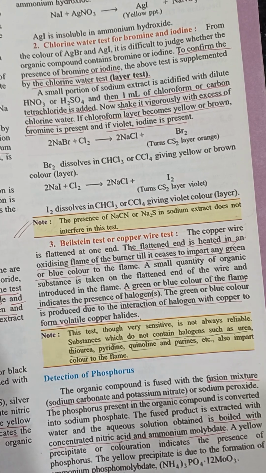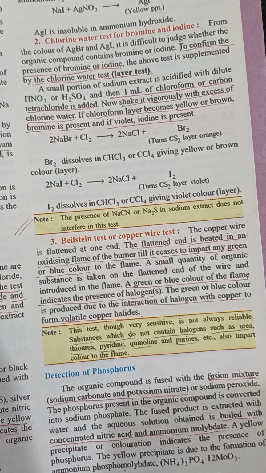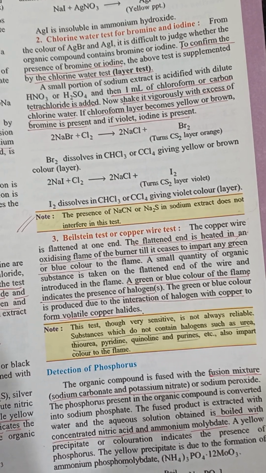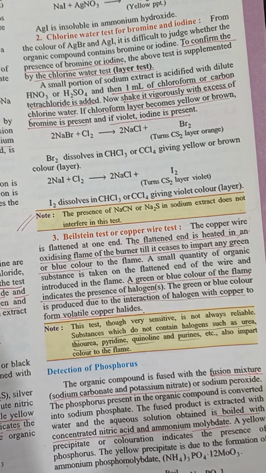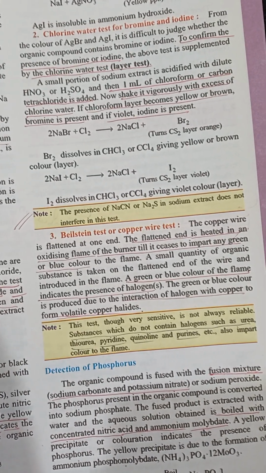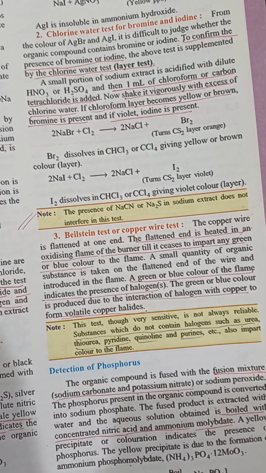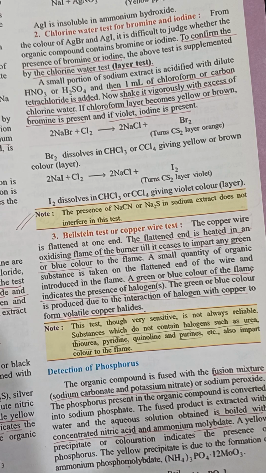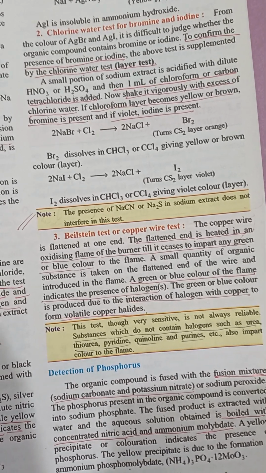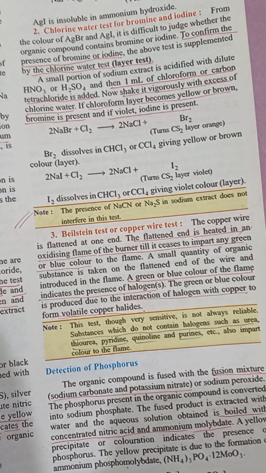Sodium bromide reacts with chlorine to form sodium chloride and bromine. Bromine turns CS2 layer orange. Bromine dissolves in chloroform or CCl4, giving yellow or brown color layer. Sodium iodide reacts with chlorine to form sodium chloride and diiodine, which turns CS2 layer violet. I2 dissolves in chloroform or CCl4, giving violet color layer. The presence of NaCN or Na2S in sodium extract does not interfere in this test.